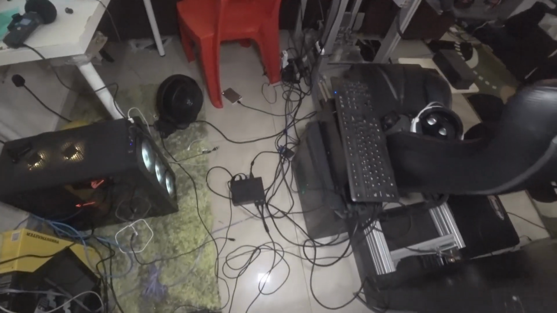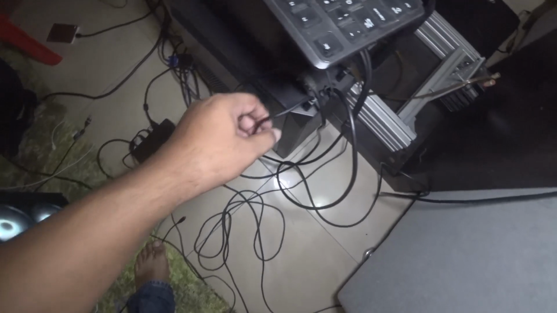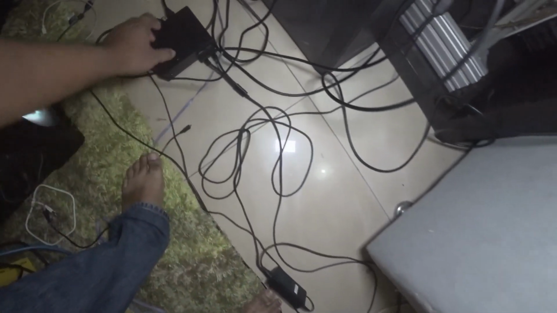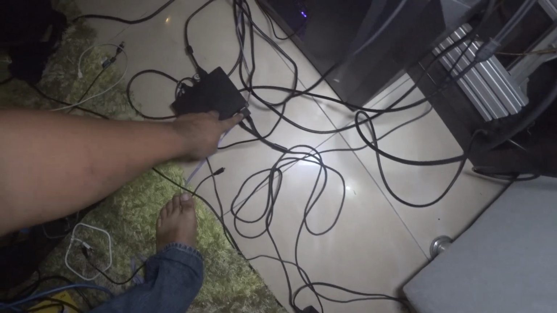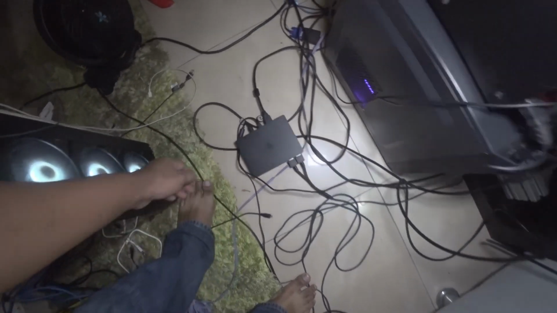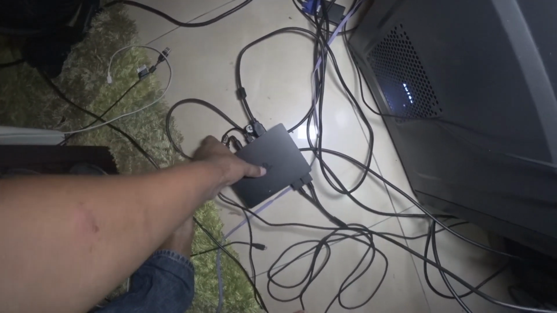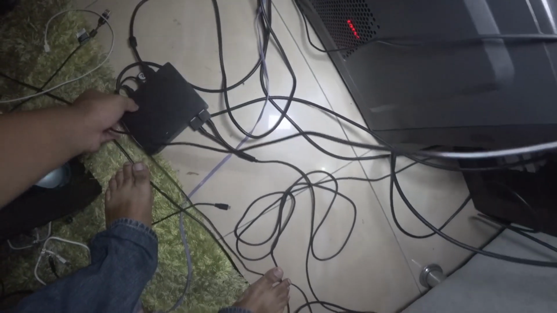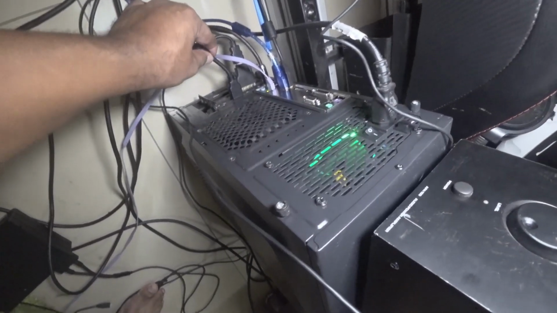Okay, right now I just installed the breakout box. So one USB goes to here, USB 3, power supply for the breakout box. This is the cable for the headset, and this cable is labeled HDMI PS4, and goes into the GPU HDMI port over here.